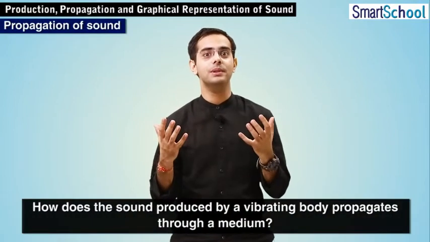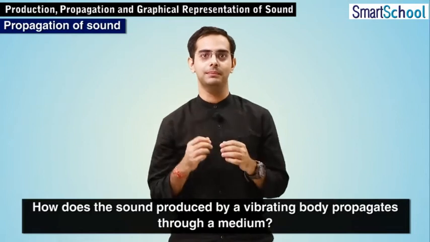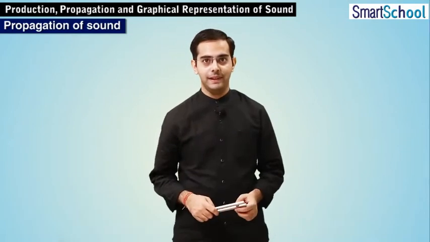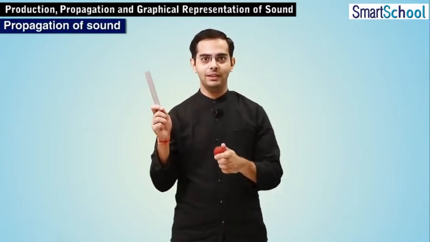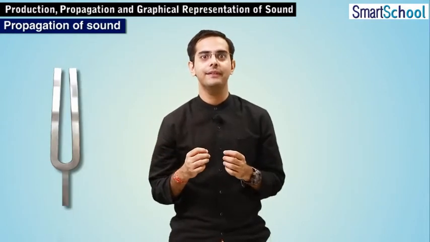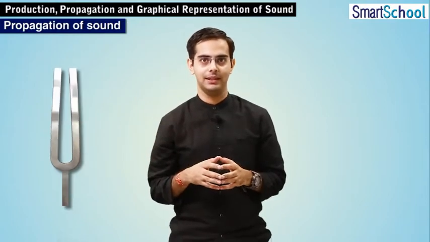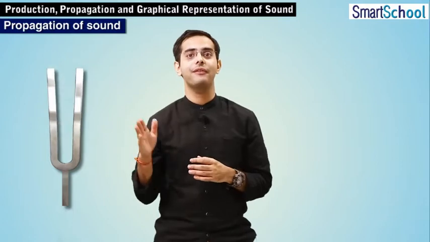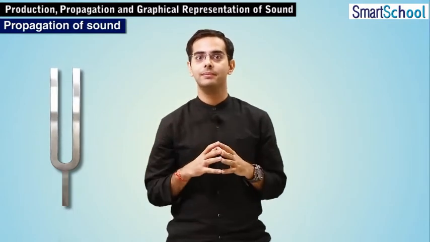how sound is produced, but then how does the sound produced by a vibrating body propagate through a medium? For this, once again we take a tuning fork. When we hit the prongs of the tuning fork with the rubber ball, what do you observe? If we closely observe the prongs, we will notice really fast repeating oscillations taking place. And if we notice these fast oscillations in slow motion, then what do we see?